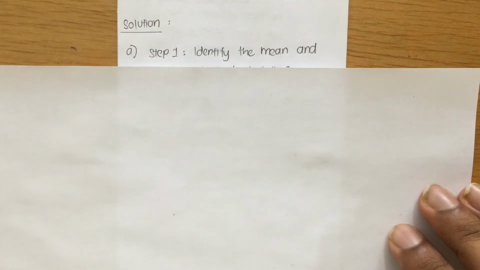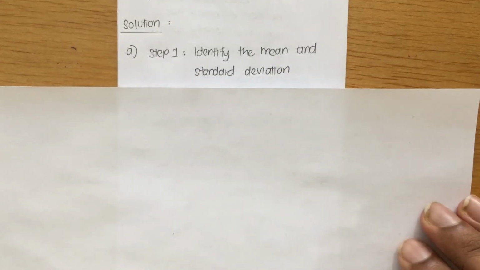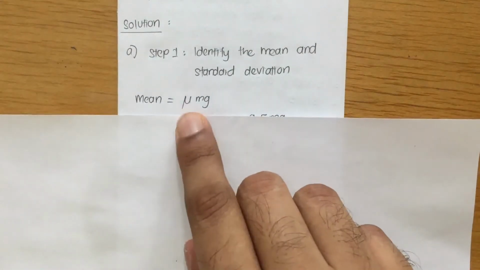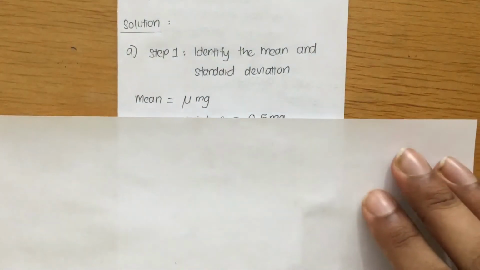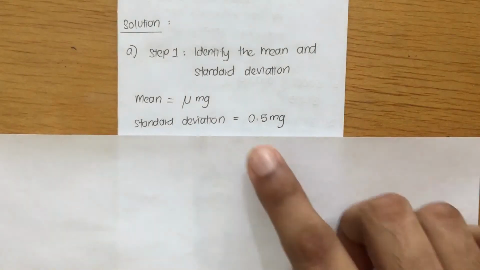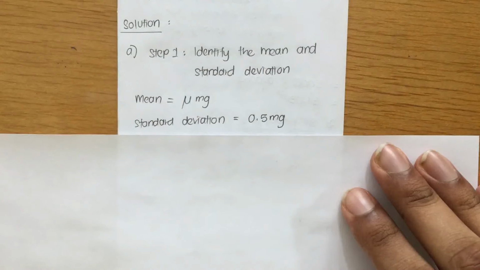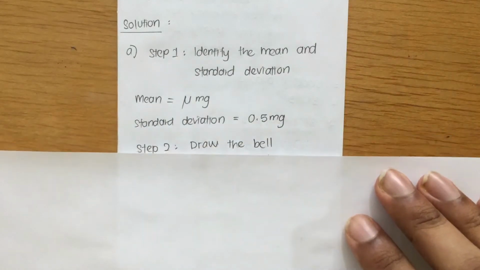So the steps didn't change, guys. So step one, what you need to do, you need to identify the mean and the standard deviation. In this case, your mean value you don't know, so you leave it as mu milligram. The standard deviation is equal to 0.5 milligram. So you write it down over here. Okay, proceed to the next step.